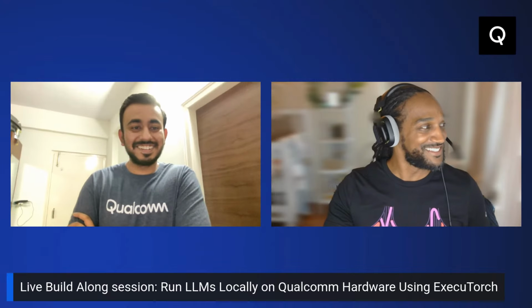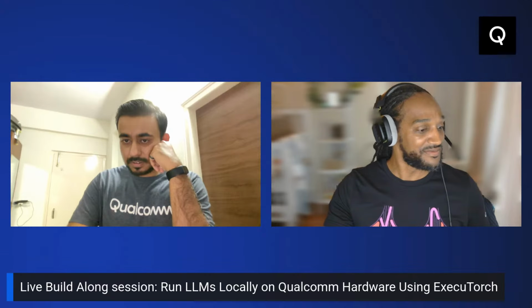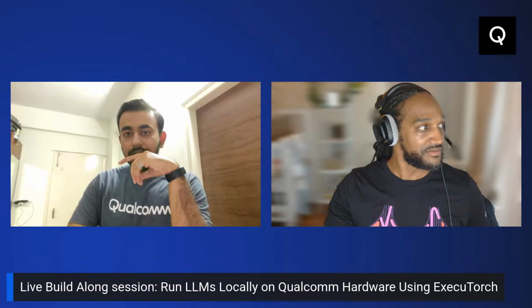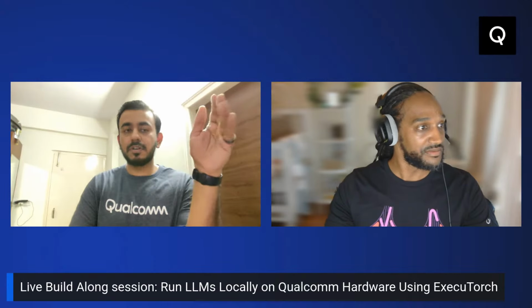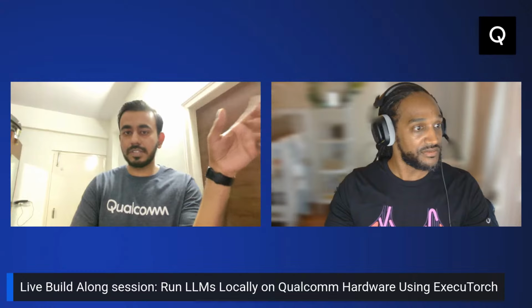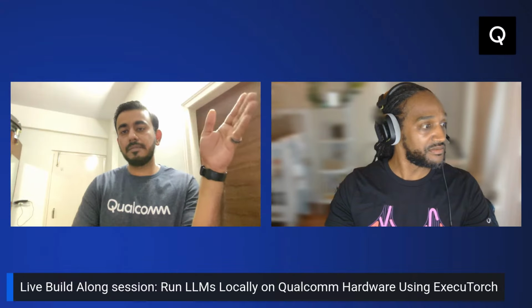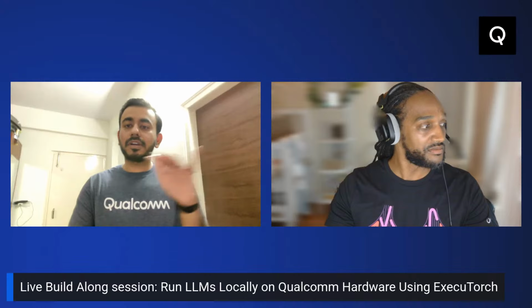Someone asked, what is the difference between the flow of AIoT plus AIMD workflow? Think of it this way: ExecuTorch is basically a lightweight runtime for deploying PyTorch models, or the converted models, on edge devices. While the QAIRT plus AI Hub flow focuses on optimizing and converting the model for Qualcomm hardware.